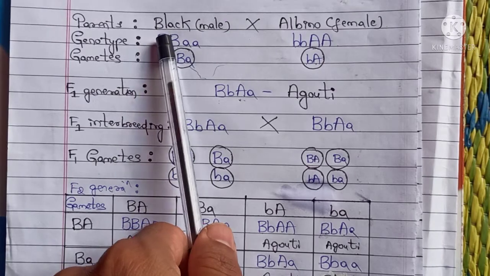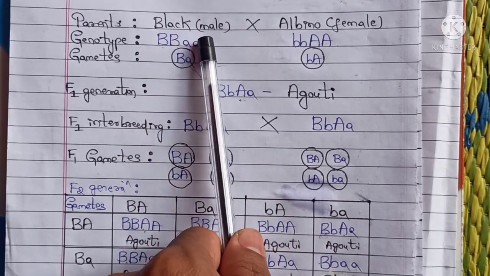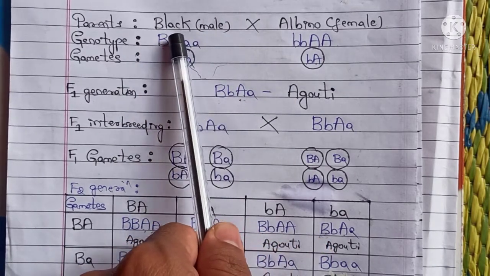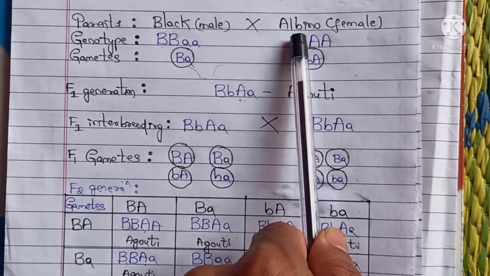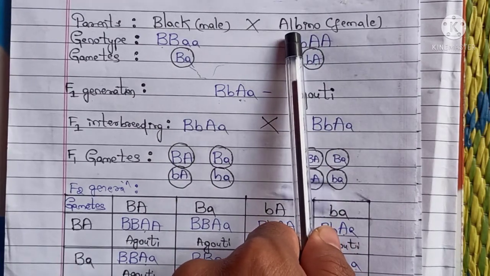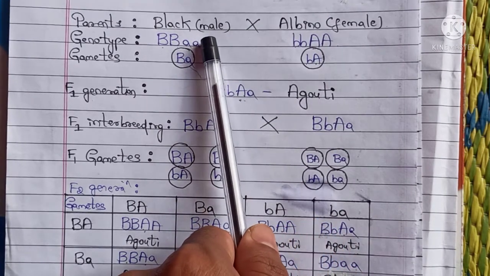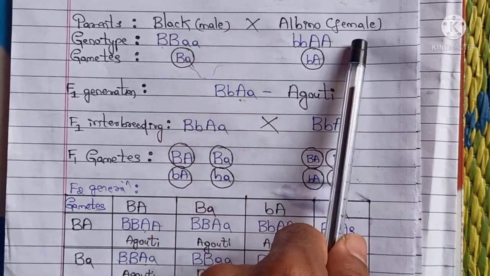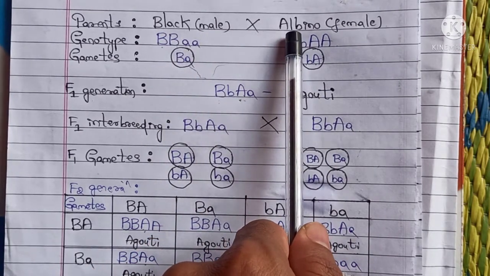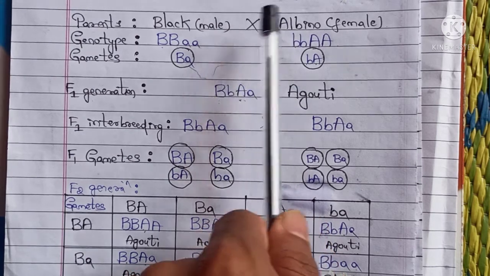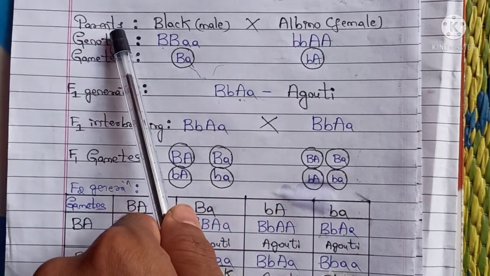Now you can see that I have taken two parents. One is the male parent, with a black coat, and the female parent is albino, nothing but white coat. So we have taken male and female parents.